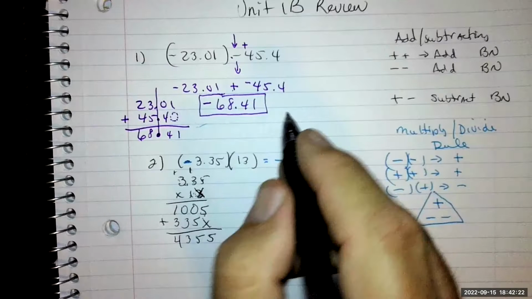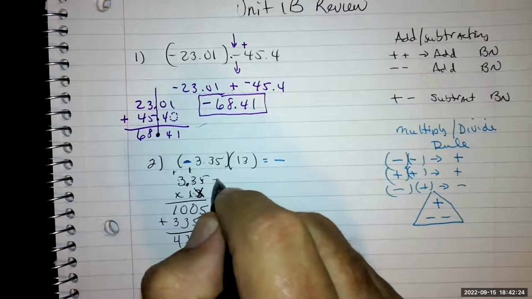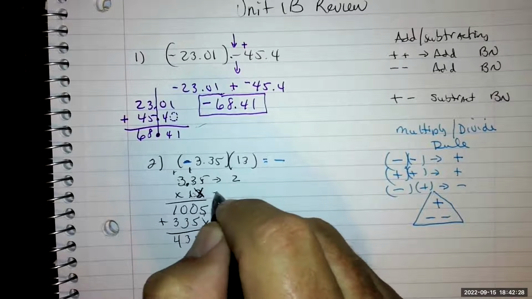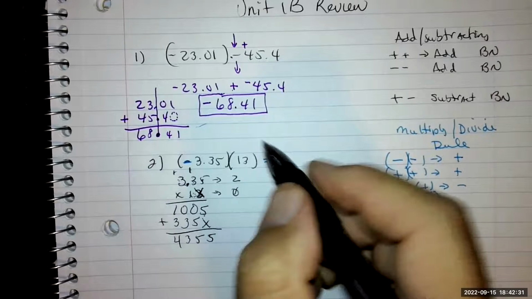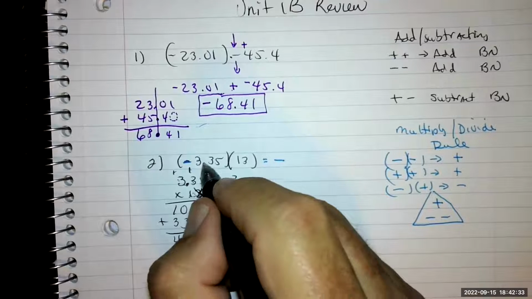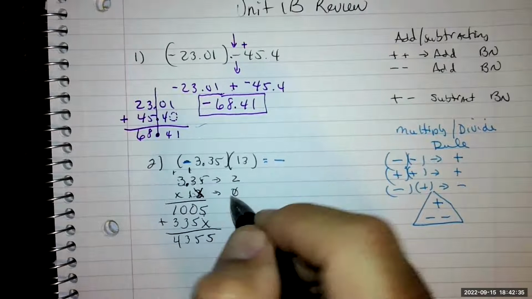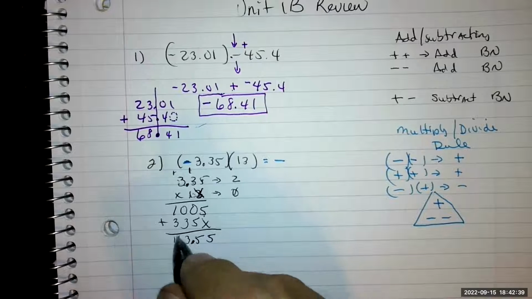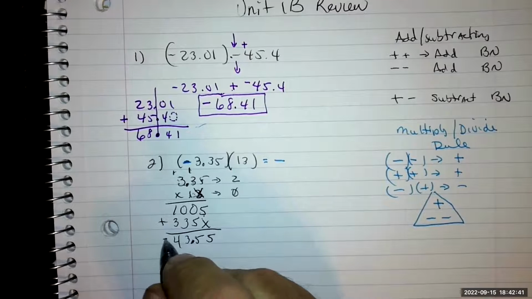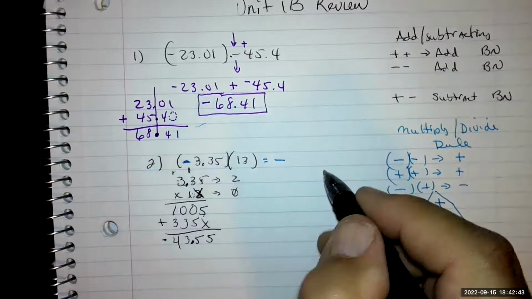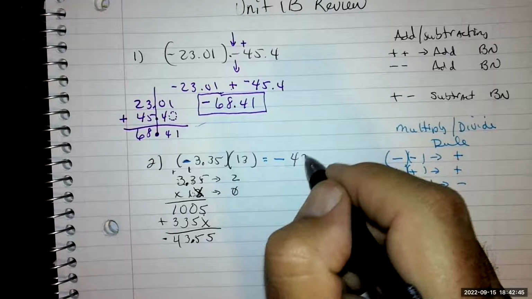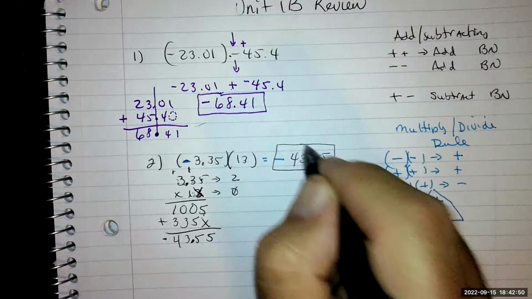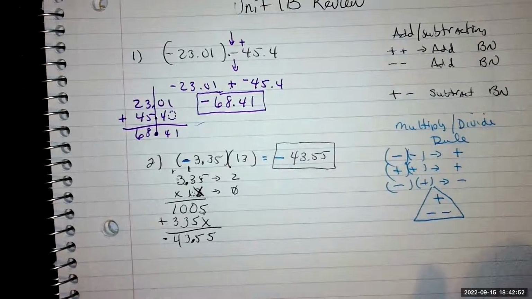Now, here's what we talked about in class. How many numbers are behind the decimal? This one has 2 numbers behind the decimal. This one had 0 numbers behind the decimal. So you're going to see right here, look, here's my decimal, 1, 2, none here. So I got to have 2 numbers behind the decimal here. And so there we go. And so my answer is negative, remember, because it's a negative. So the answer is negative 43.55. All right, so that's how you do number 2.